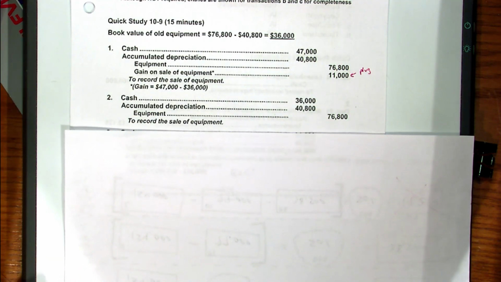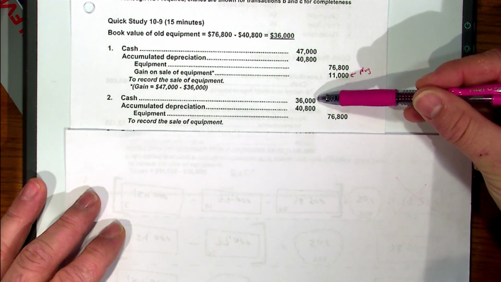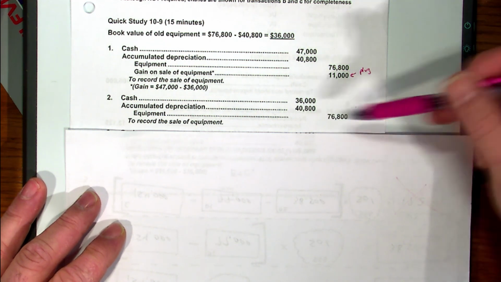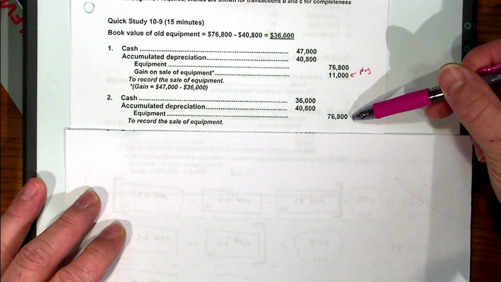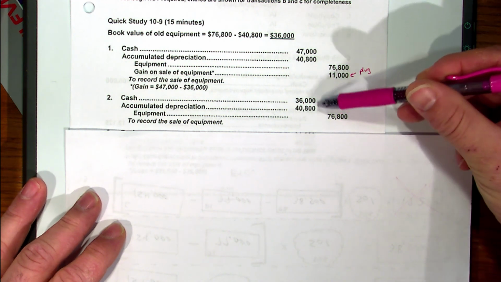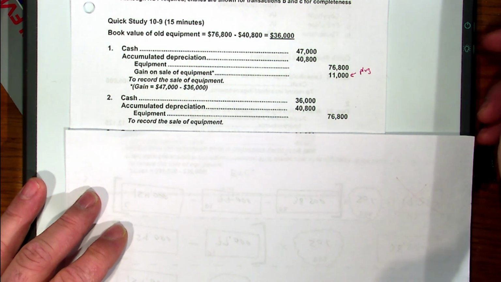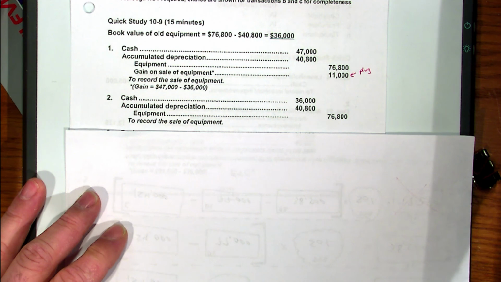Okay, second situation was we received cash of $36,000. So we take the equipment off the books. That's our second step. Take the accumulated depreciation off the books. Record the cash given. Now the final step is, does this journal entry balance? Yes, it does. So we don't have to do anything, do we?